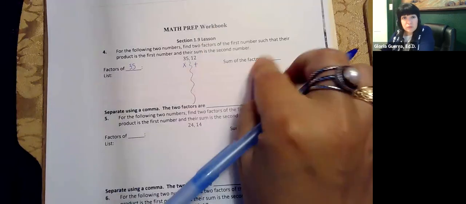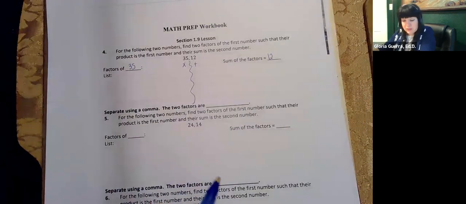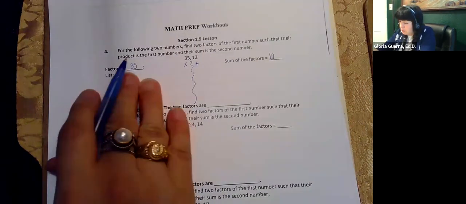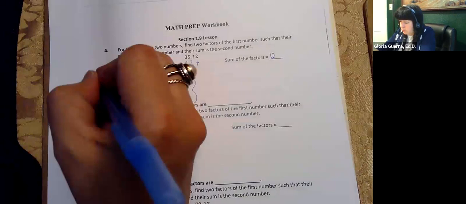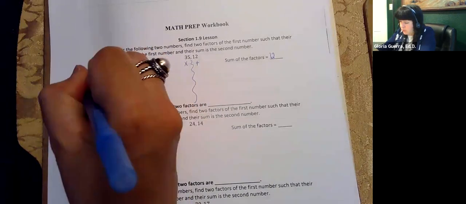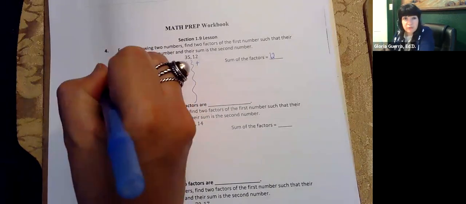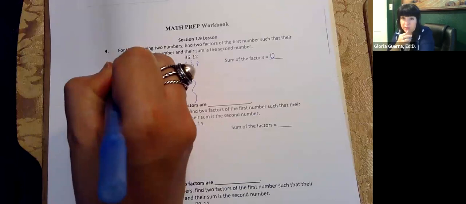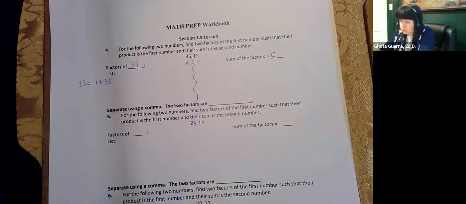Okay. So I would start with the factors of 35. If I make a list, like a multiplication chart, I start with 35. So 35 is the obvious, right? 1 times 35 is 35. But when I take the sum, I take these 2 factors.